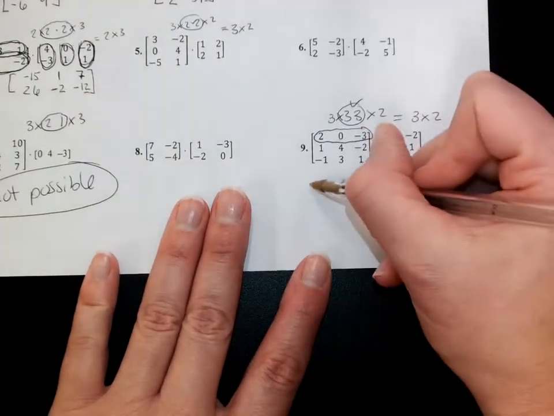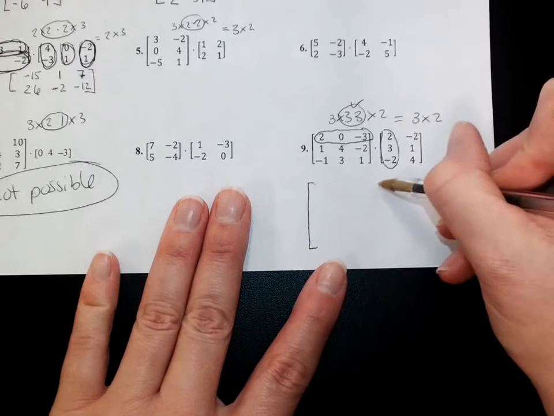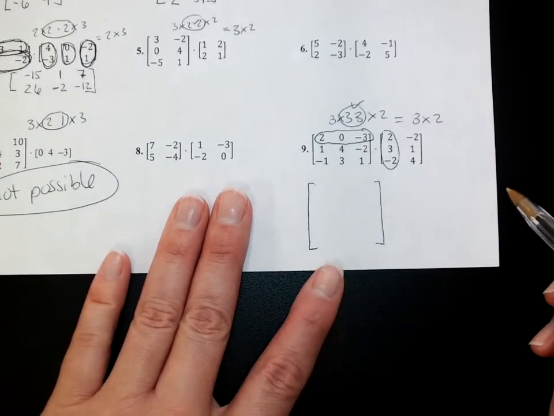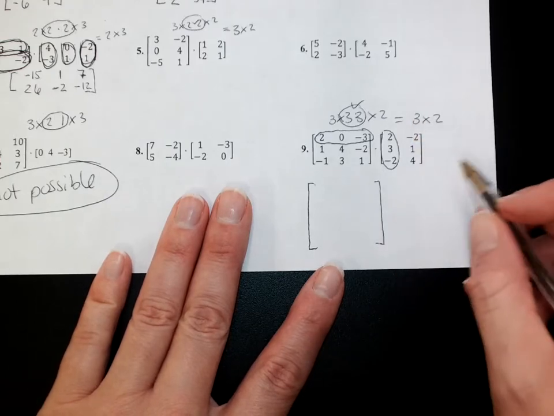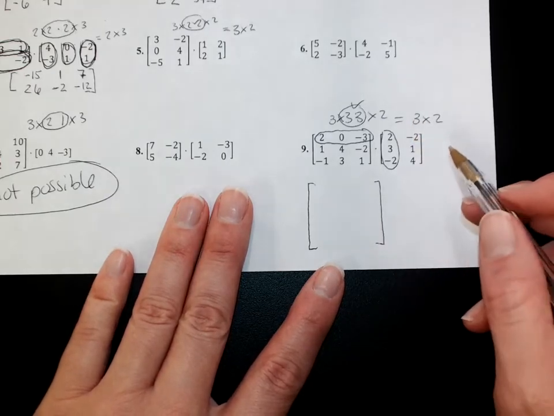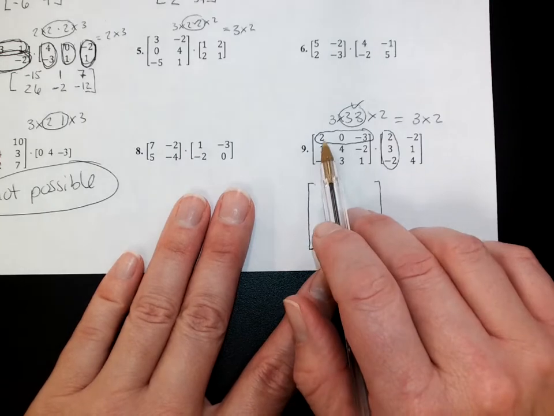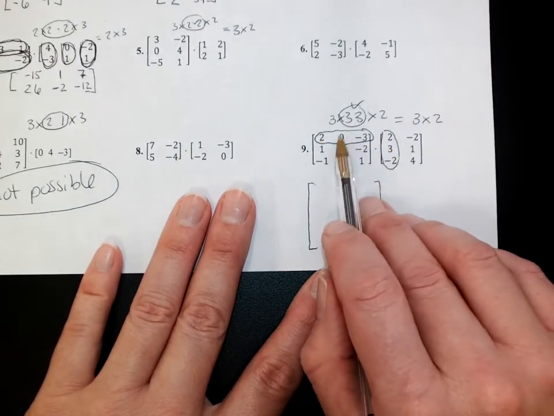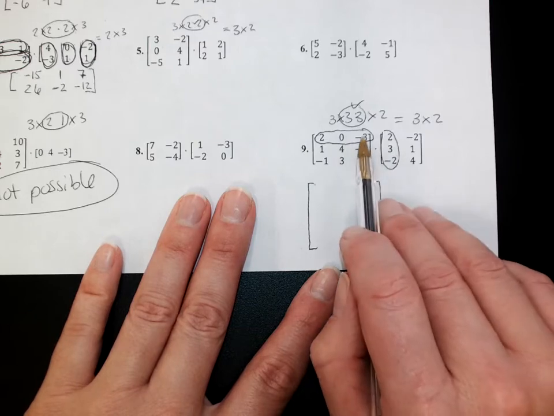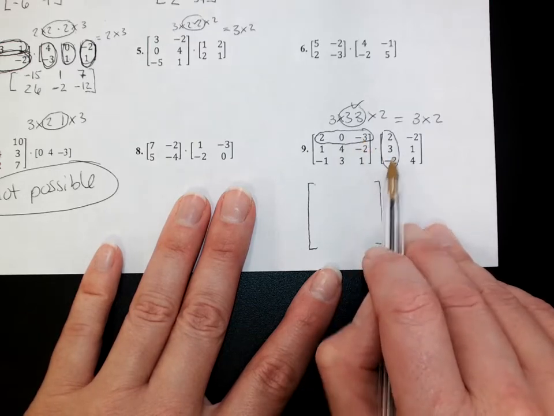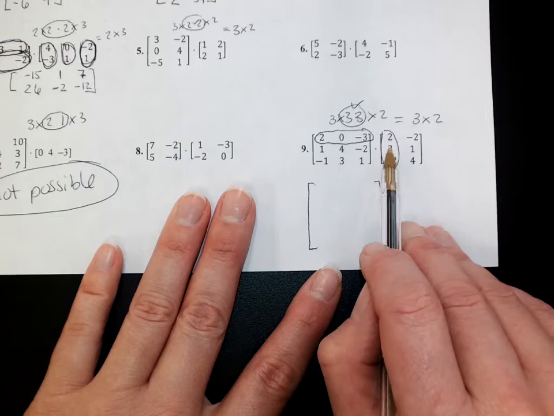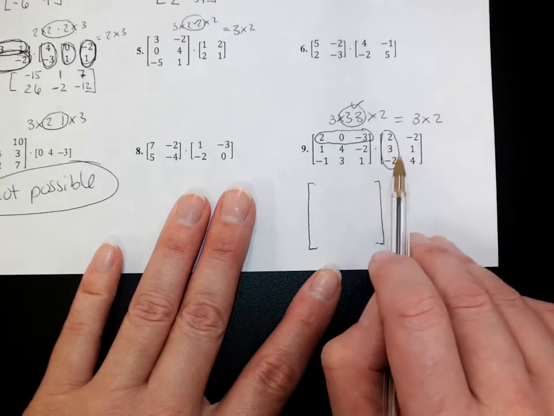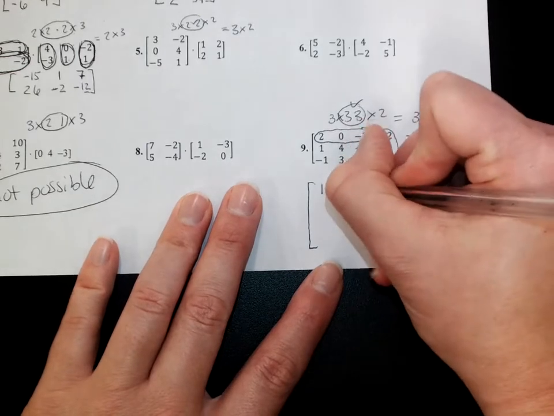So my answer is going to be a 3 by 2. Okay. And I got a lot more elements to keep track of, so if you need to show a little work or something, that's fine. I'm going to do it all in my head. Hopefully I won't make any mistakes, but who knows. I do the 2 times the 2, plus the 0 times the 3, plus the negative 3 times the negative 2. So that's 4, that's 0, that's 6. So 4 plus 0 plus 6 is 10.